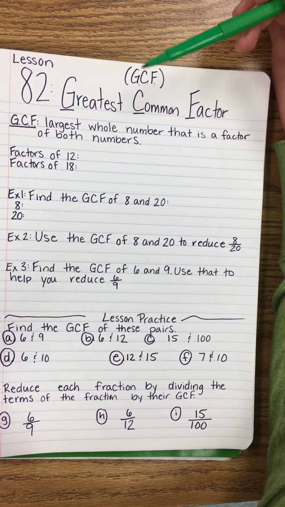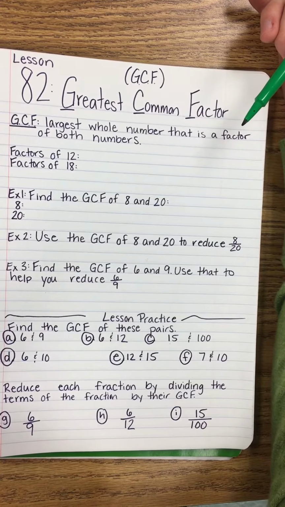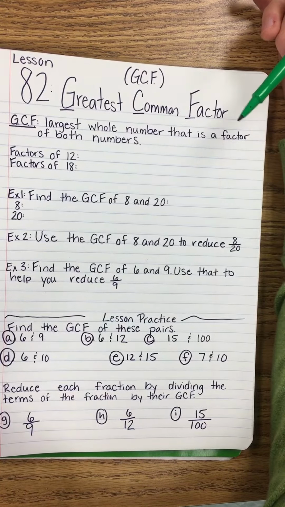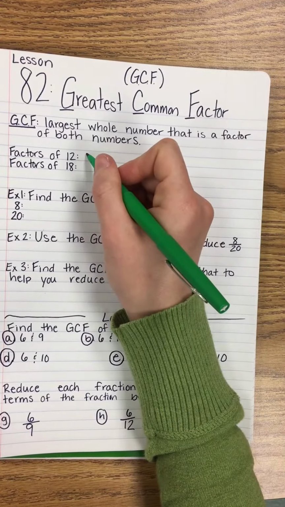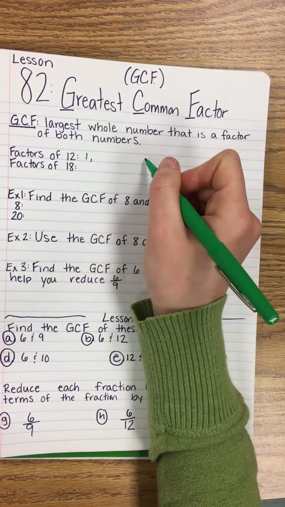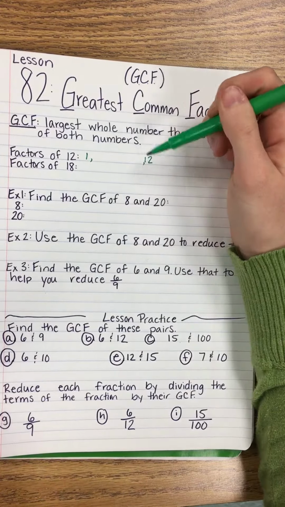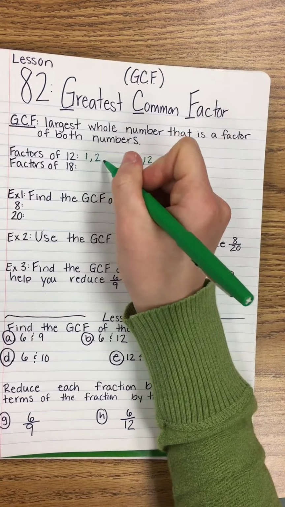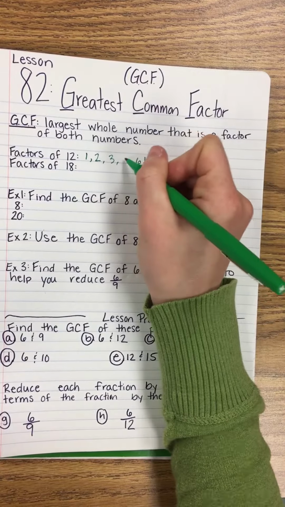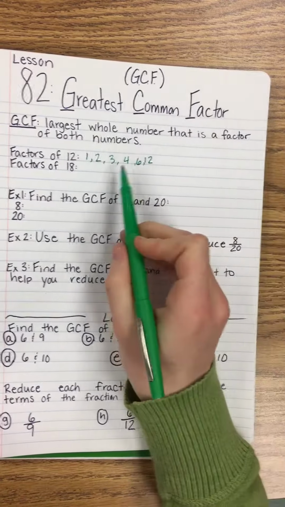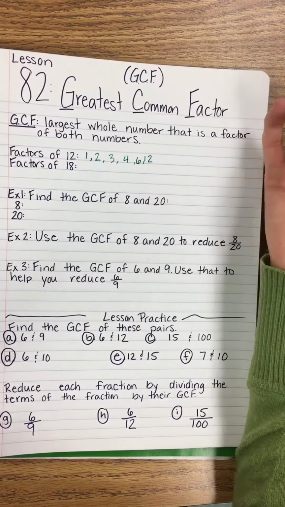To find the GCF of the factors 12 and 18, first we list the factors of each number. So the factors of 12 are the numbers that can go into 12. I always do them in their factor pairs: 1 times 12 is 12, 2 times 6 is 12, and 3 times 4 is 12. And when the numbers are next to each other, you know that there's no numbers in between because it's only whole numbers.